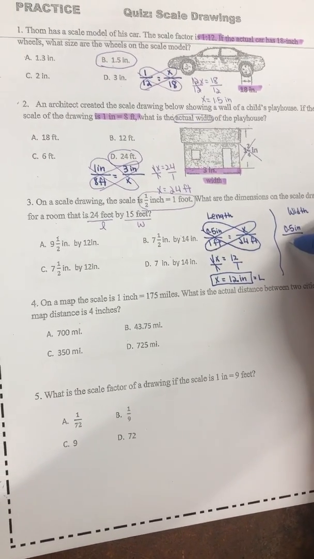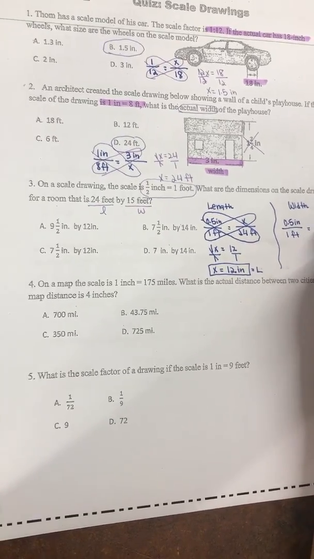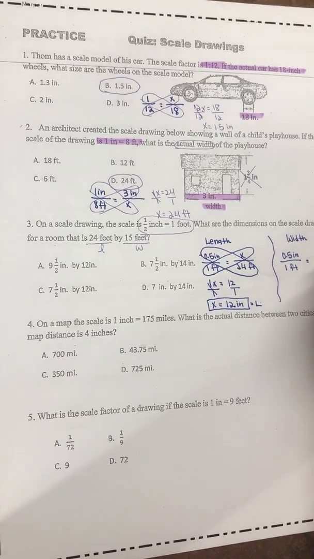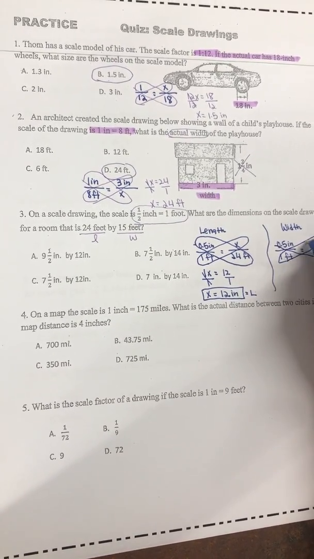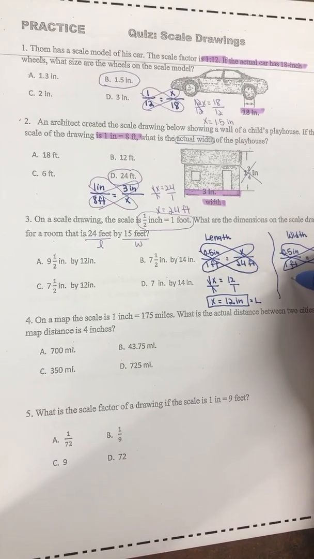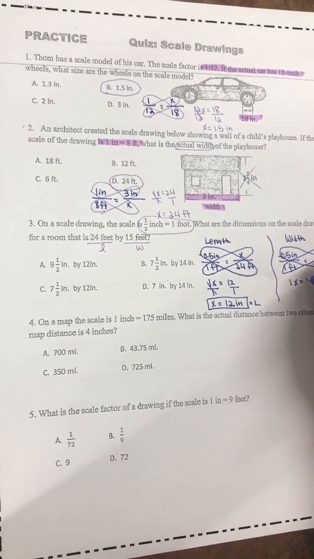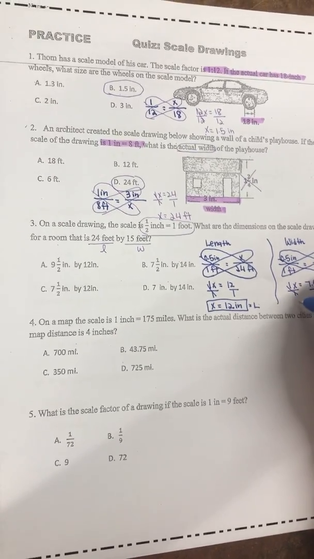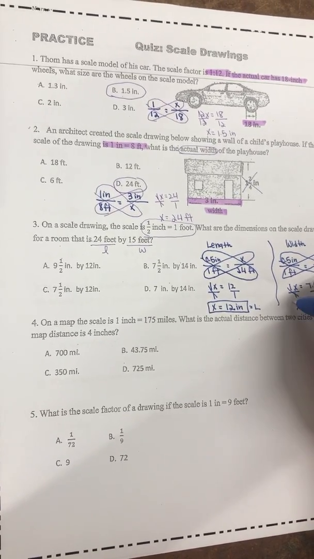So 5/10 inches over 1 foot equals x over, and then the other dimension is 15 feet. And again, using cross products. So 1x is equal to 15 times 5/10 is 7 and 5/10. Dividing both sides by 1. So you get x is 7 and 5/10 inches.